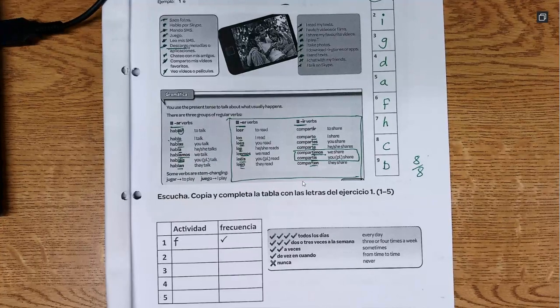Okay, so we're going to do a little translation now. So you need to get your new book. Okay, so in your new book, turn to the first page and we are going to write the date.